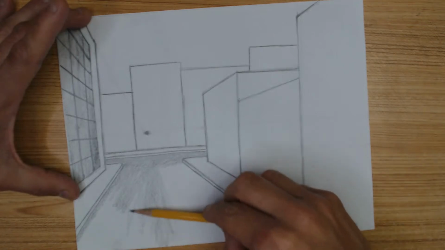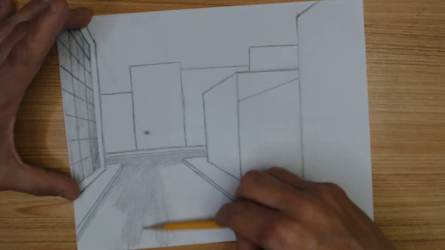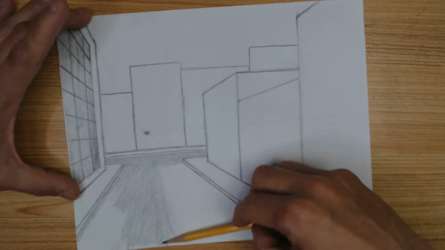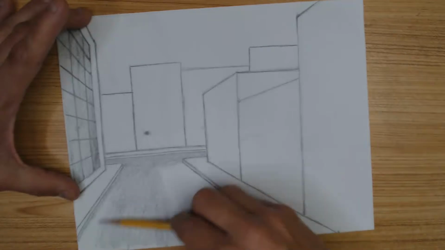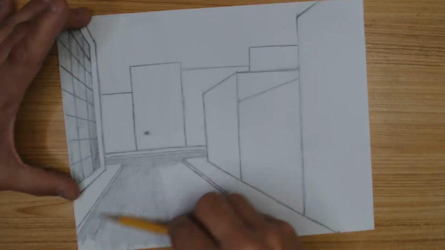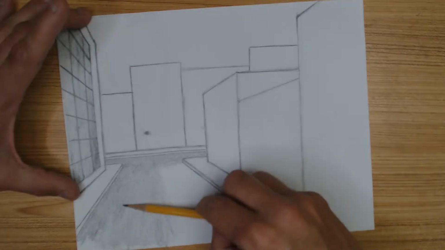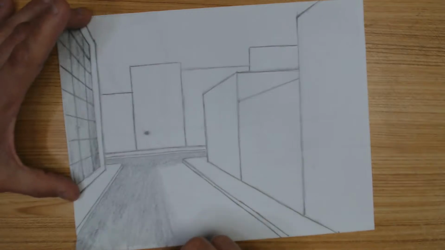Switch pencils if you need to, or sharpen your pencil. When I say switch pencils, I'm literally saying sharpen your pencil. So the other pencil you switch to is sharpened, so you don't have to spend the time sharpening it, and you're already ready as you're inspired or you're in the mood.